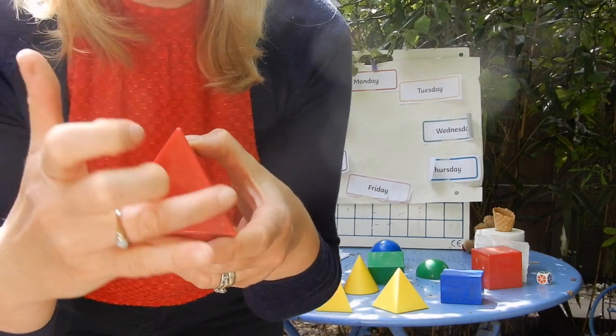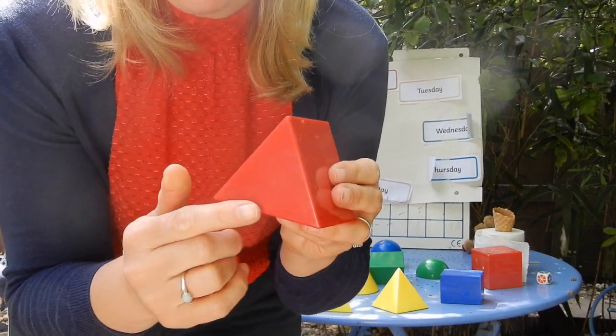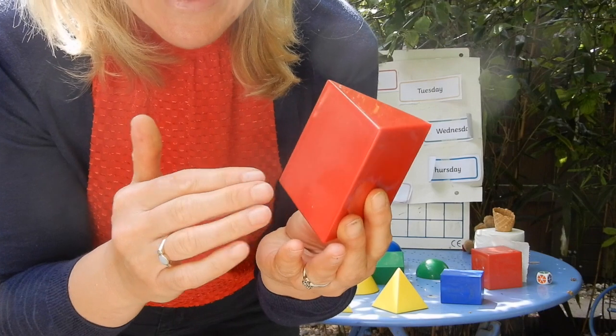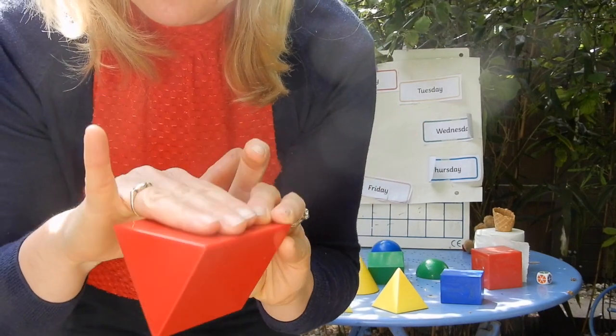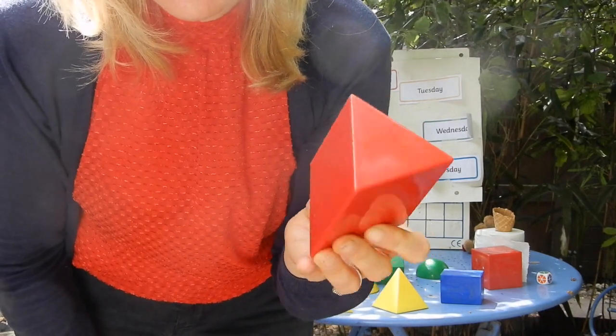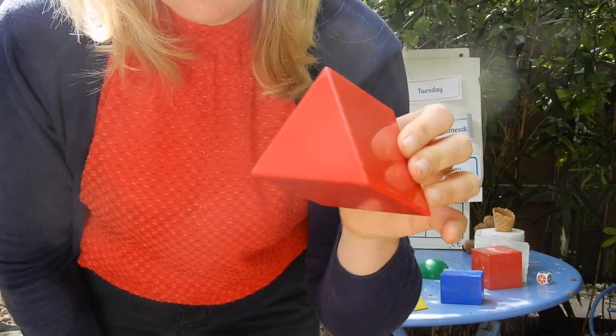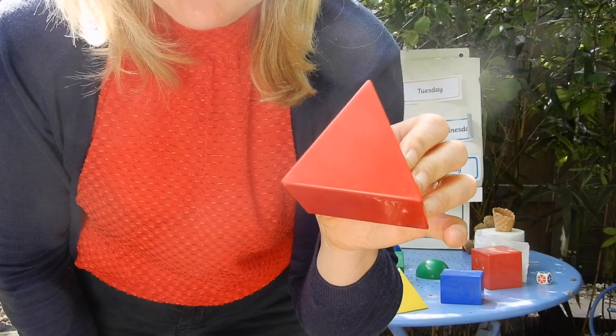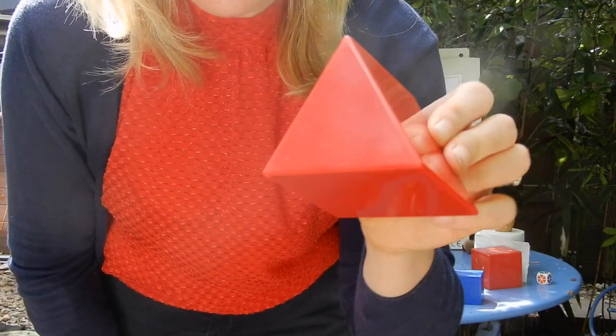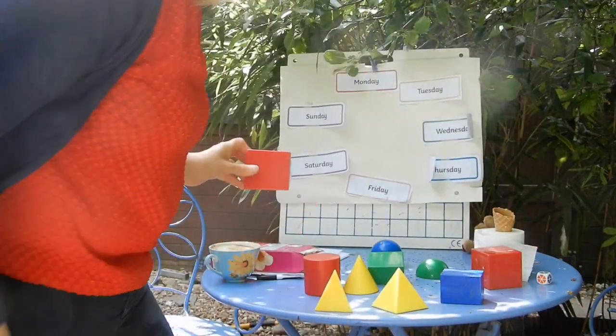It has a triangle-shaped face here and a triangle shaped face here. It has rectangles all around the side, rectangular shaped faces. So this is our triangular prism. Now, pause the video, go and see if you can find a triangular shaped prism. Off you go.